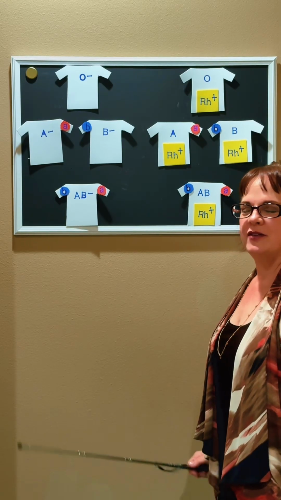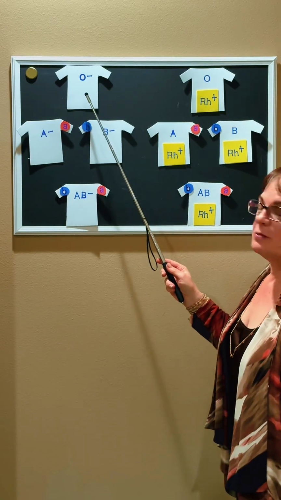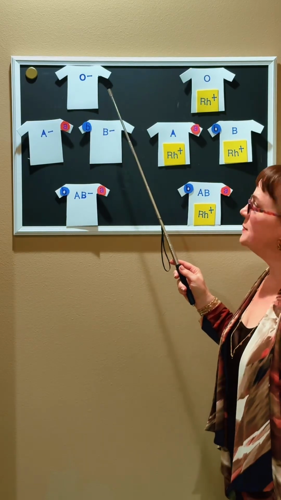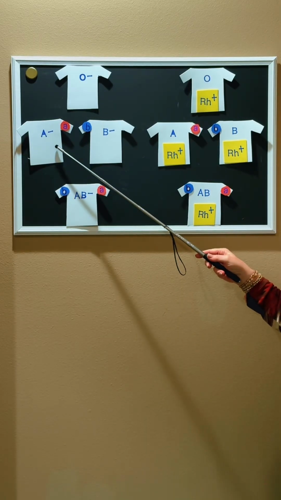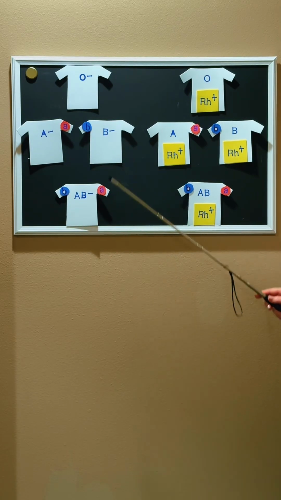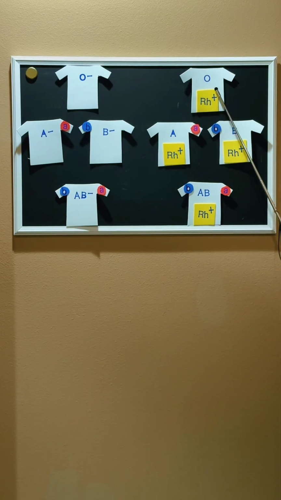Let's learn about giving blood safely to our patients, knowing our different blood types. The different blood types we have up here are O negative, A negative, B negative, and AB negative. We also have O positive, A positive, B positive, and AB positive.